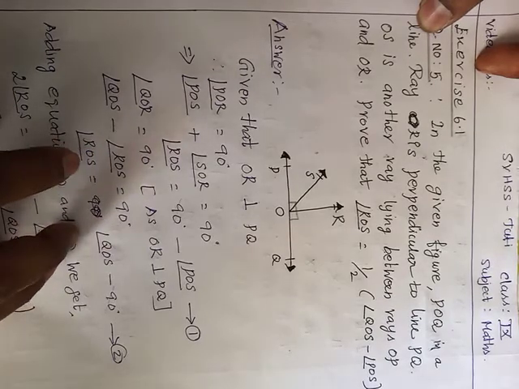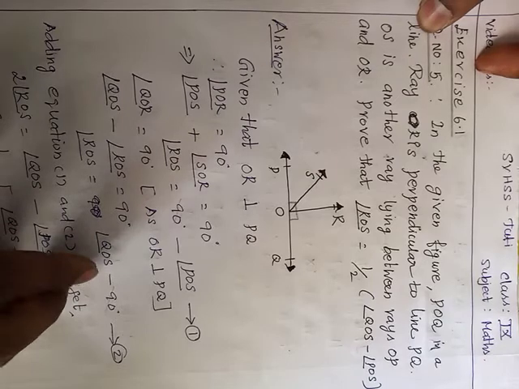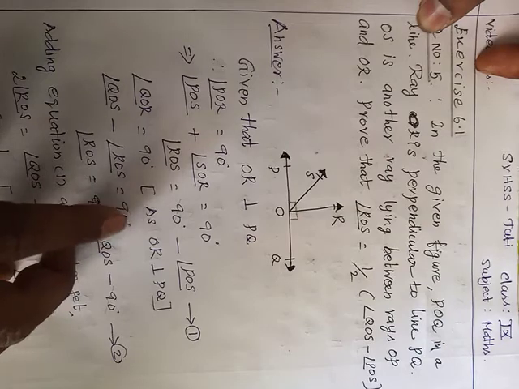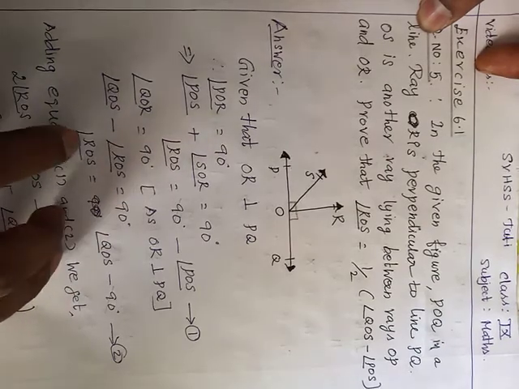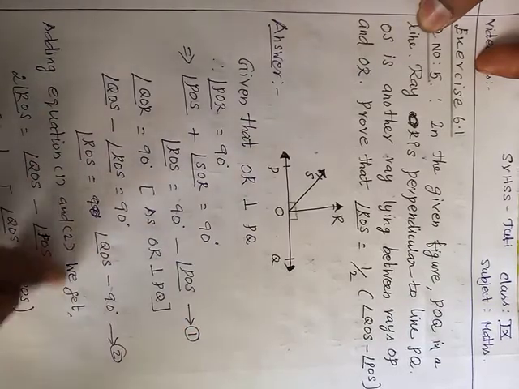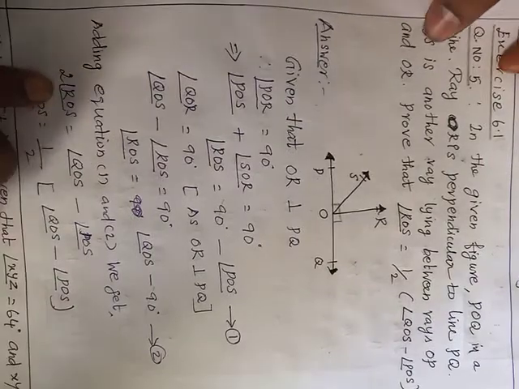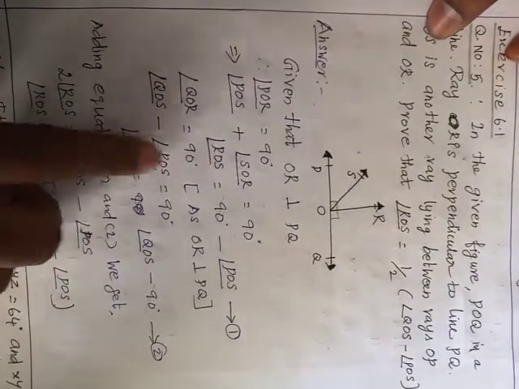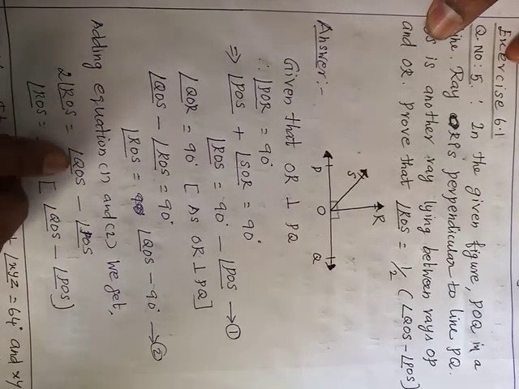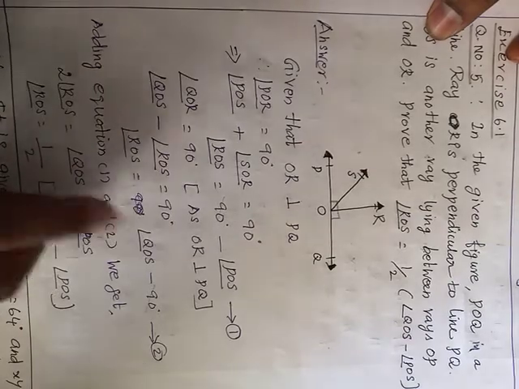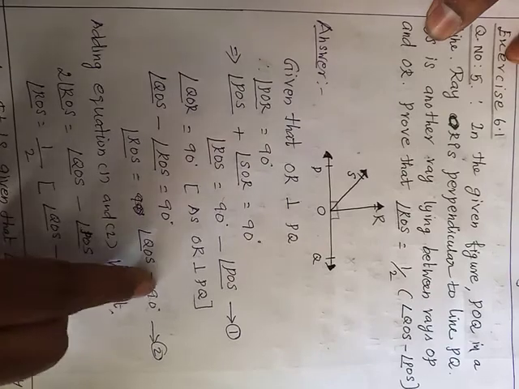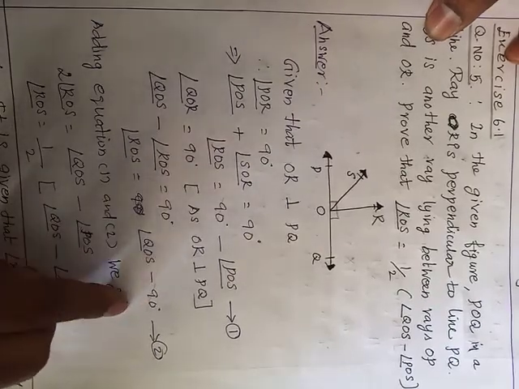Then what is the value of ROS? ROS is equal to QOS minus 90 degrees. Taking ROS to the right side and 90 degrees to the left side, this equation comes directly. Now we have to add equations 1 and 2. Adding equations 1 and 2, the LHS gives 1 plus 1, that is 2 angle ROS, which equals angle QOS minus angle POS, because plus 90 degrees and minus 90 degrees cancel.